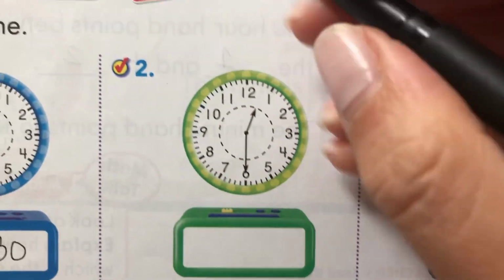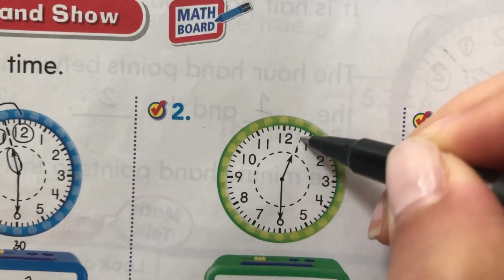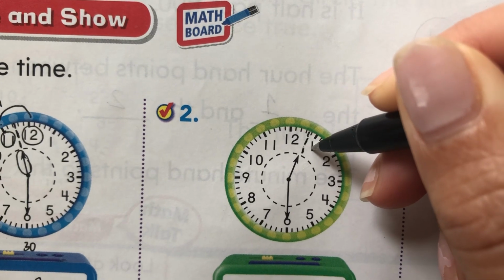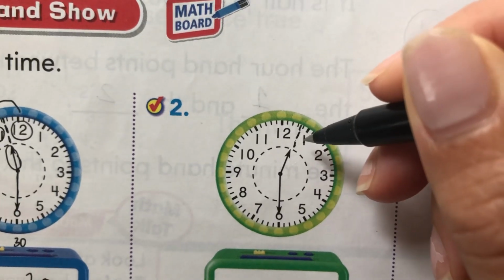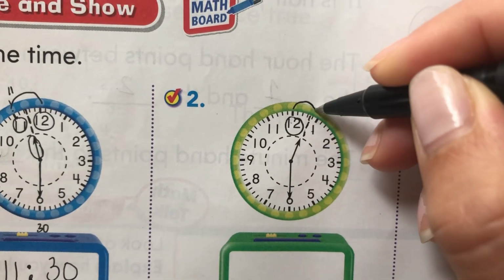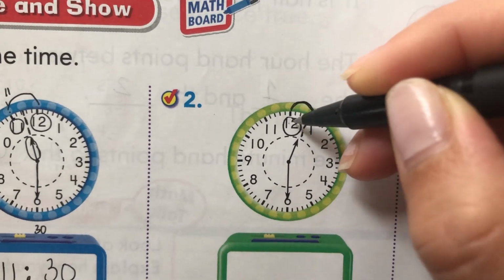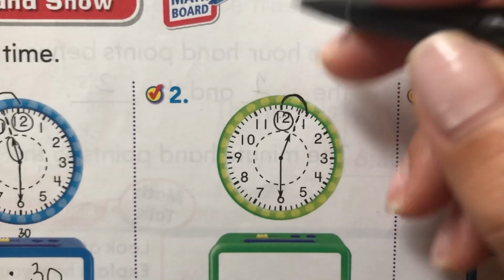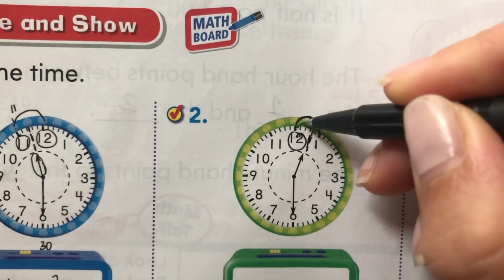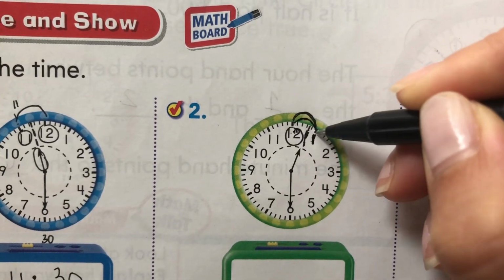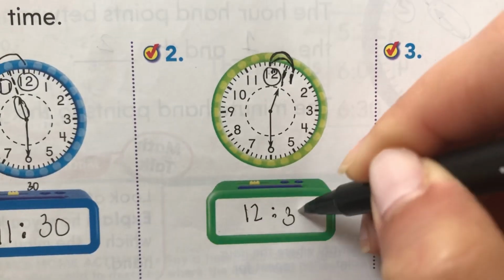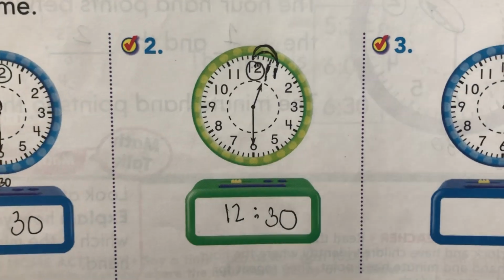This one, it's between the 12 and the 1. You might go to the 1 because you might say, oh, Mrs. Bramman said to go to the one that's smaller. But in this case, it's in the 12 zone. It's usually the number before, not the smaller number. I shouldn't have said that. It's still in the 12 zone. 12 owns this zone. And remember, it's not 1 o'clock till it gets to the 1. So it's 12, and then it's halfway, so it's 30. 12:30.